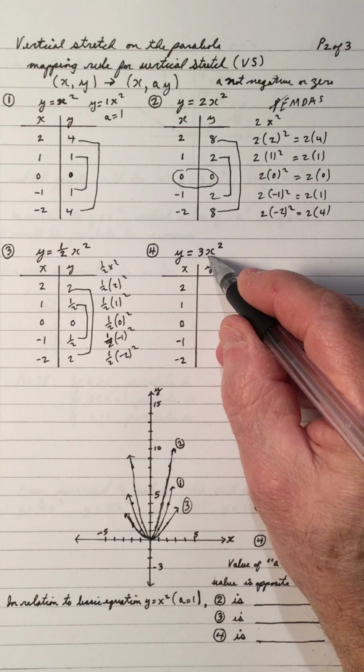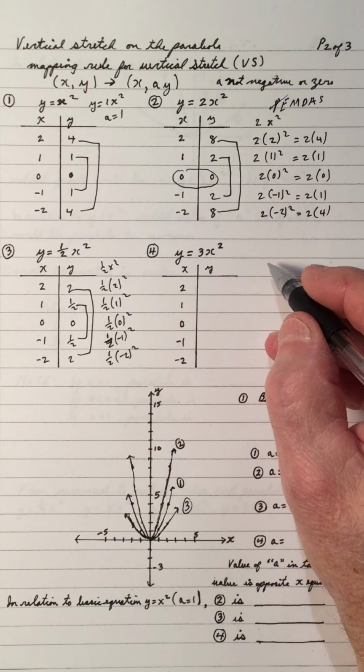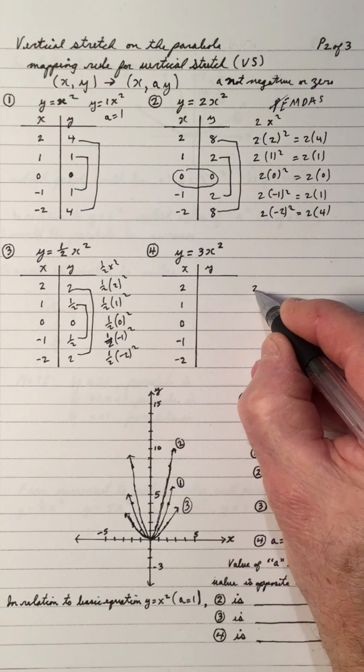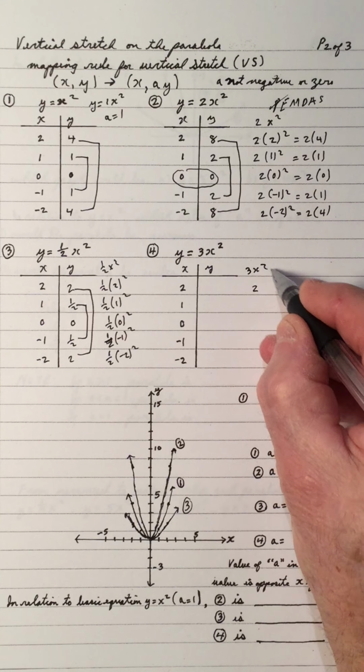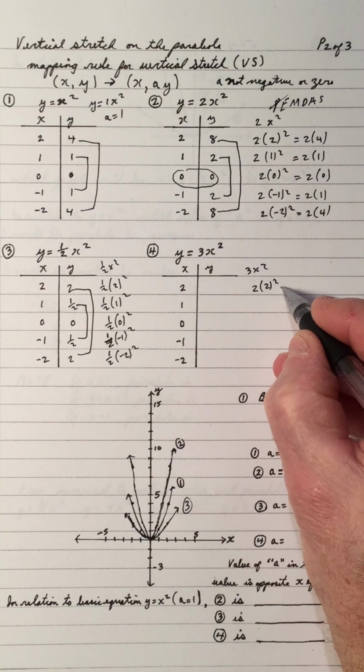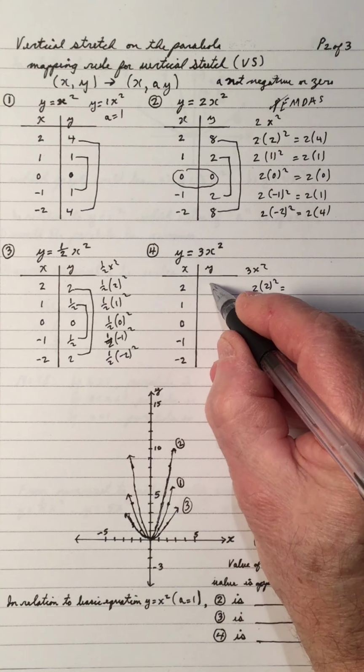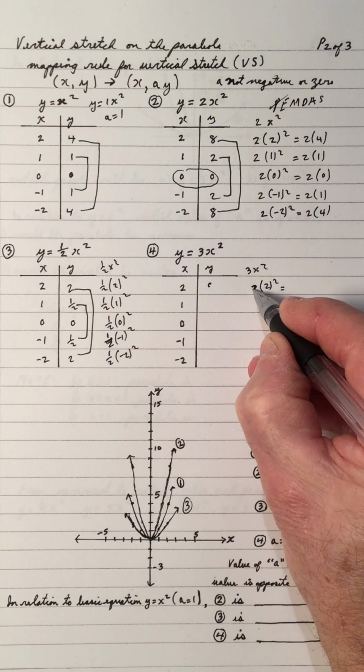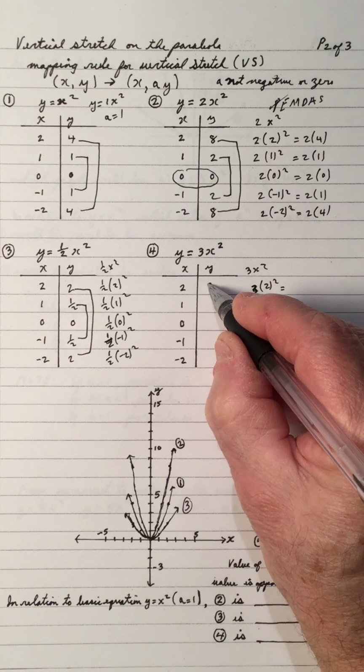And let's look at the 3. 3, we have a 2. 3x squared, so we have 2 squared. 2 squared is 4, and 3 times 4 is 12.